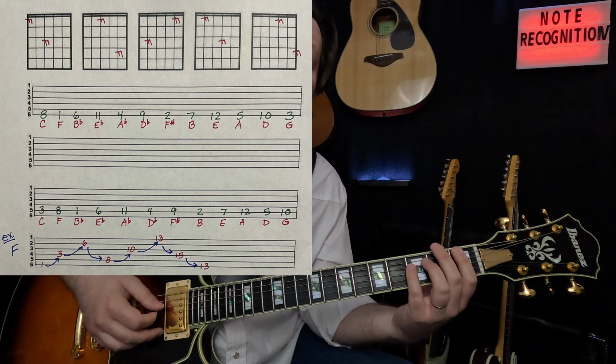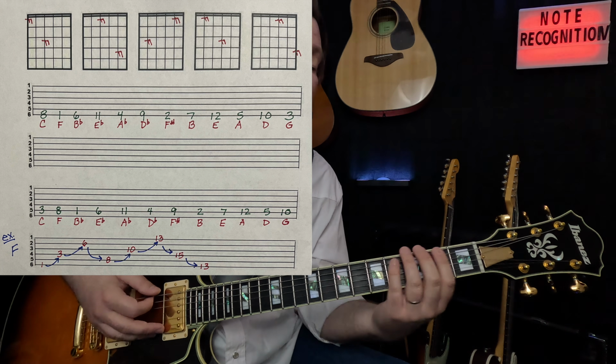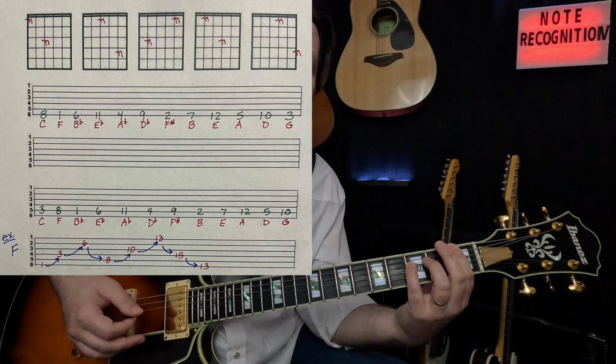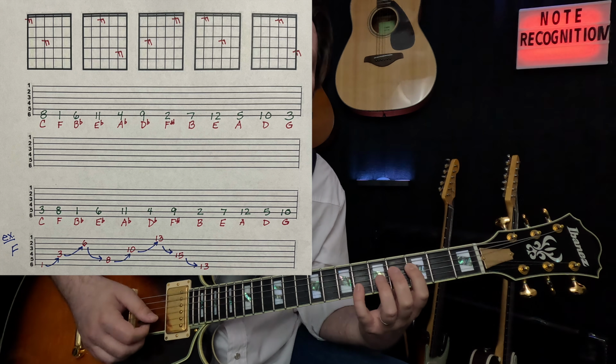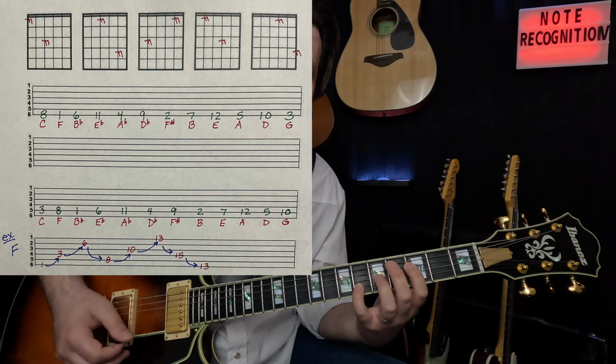And so what I'm going to do is go 2 strings and 2 frets higher. This is going to be the next F, right? F, F, okay? Then I'm going to replace my pinky with my 1st finger, and then I'm going to go 3 frets and 2 strings to find the next one. So I have F, F, and then I go up here.